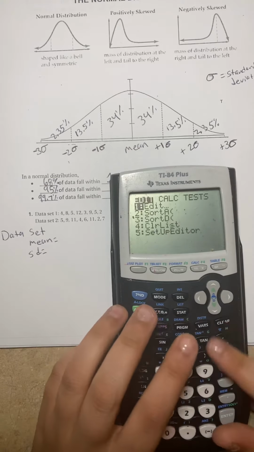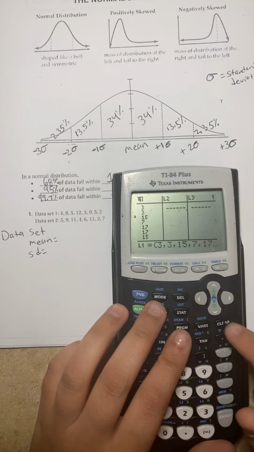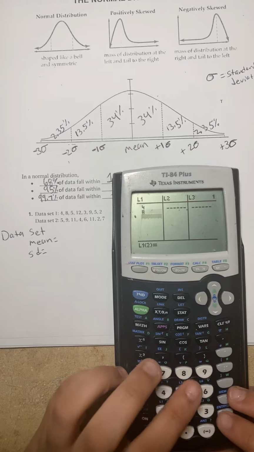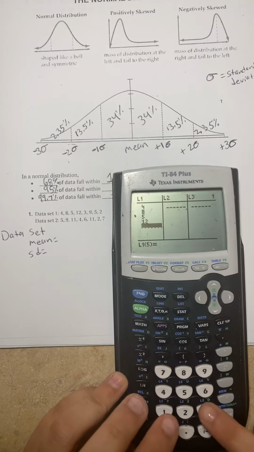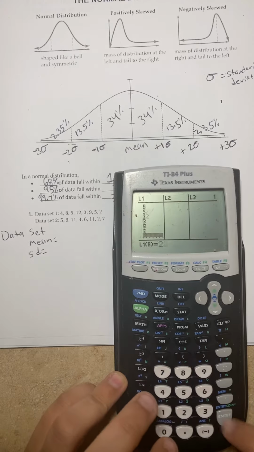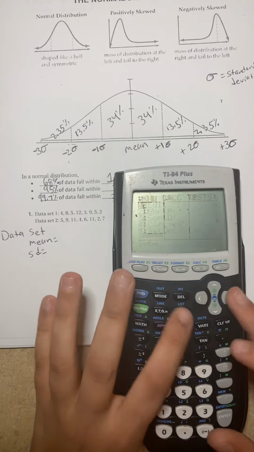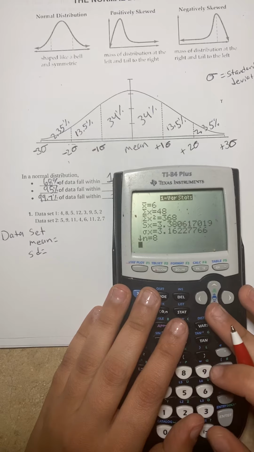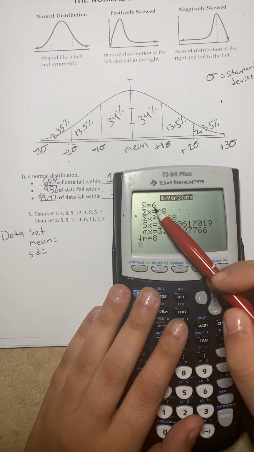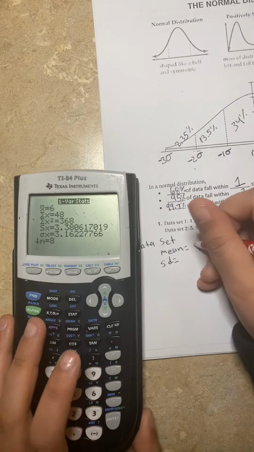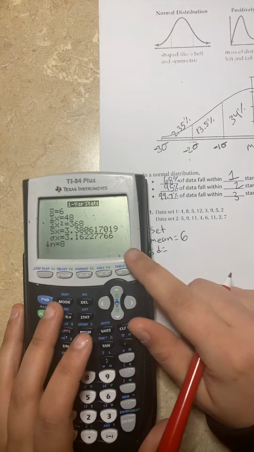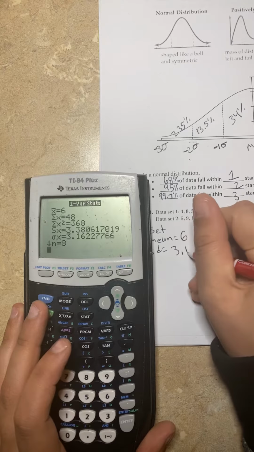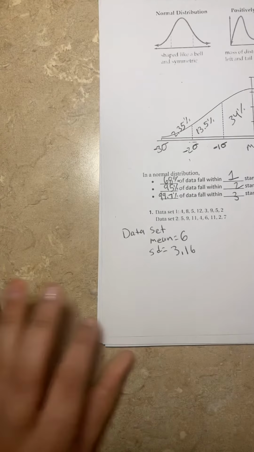You go to Stat, Edit, and I'm gonna clear out this column by hitting Clear Enter, okay? And then you type in the first data set. So we've got 4, 8, 5, 12, 3, 9, 5, 2, okay? And then you hit Stat, go over to Calc, and then you hit that one variable stats option. And so there, that first number, remember the X with the bar over it also stands for your mean. So 6 is my mean. And then my standard deviation is this number right here, my little standard deviation symbol, 3.16, okay?